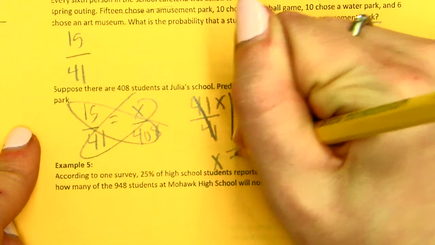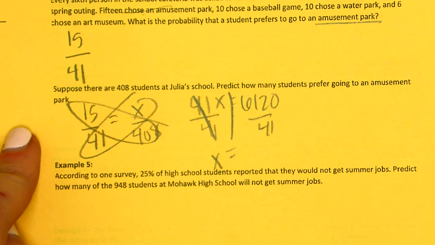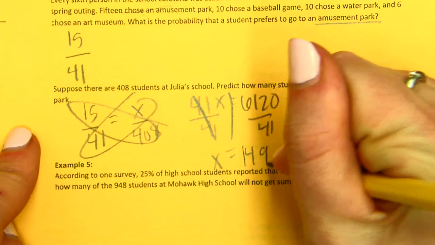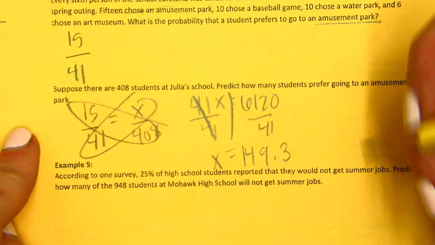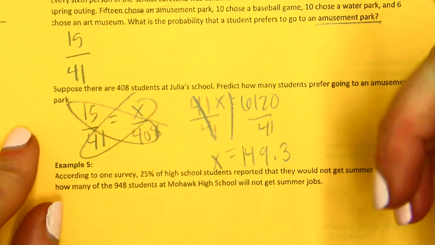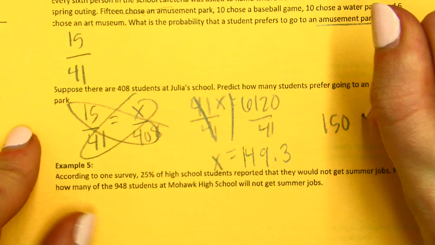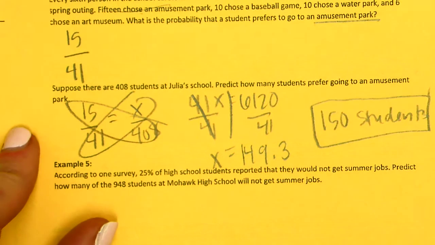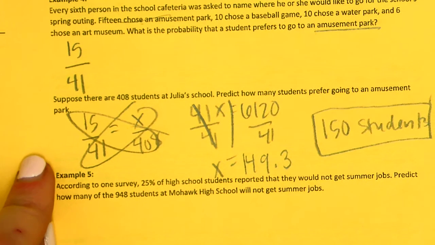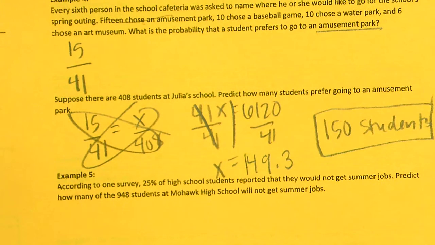So we have x equals 149.3 students. We can't have part of a student, so I would just round up to 150 students. Even though usually 0.3 we round down, we can't. If we have part of a student choosing the amusement park, that means the whole student chose the amusement park.